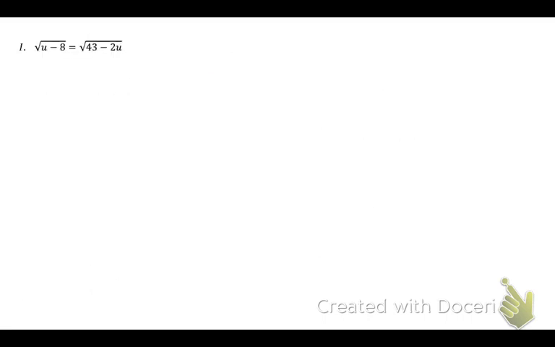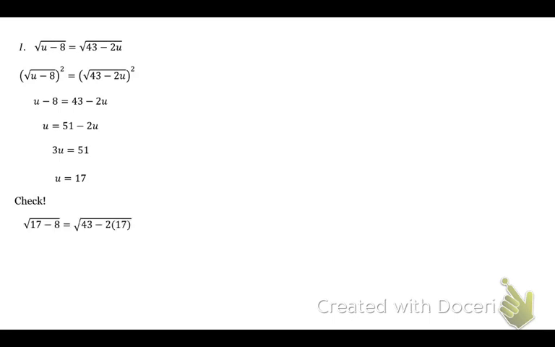So we have the square root of u minus 8 equals the square root of 43 minus 2u. Now we have two radicals here, but that's okay. They're both isolated. So I'm just going to square both sides, and you get u minus 8 equals 43 minus 2u. Add that 8 over, you get 51. Add that 2u, you get 3u equals 51. So u equals 17.